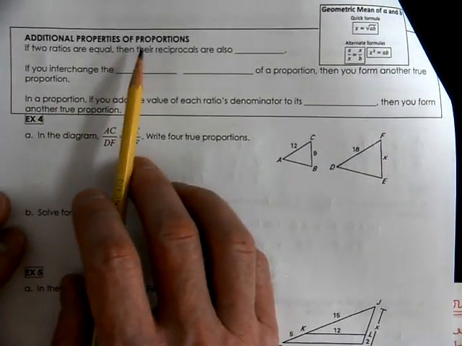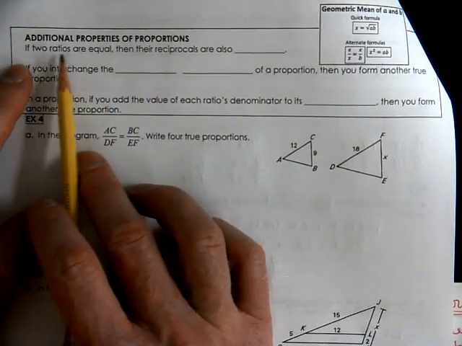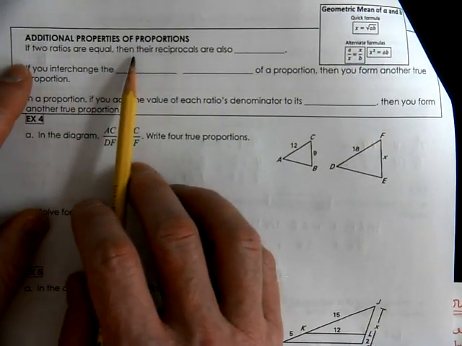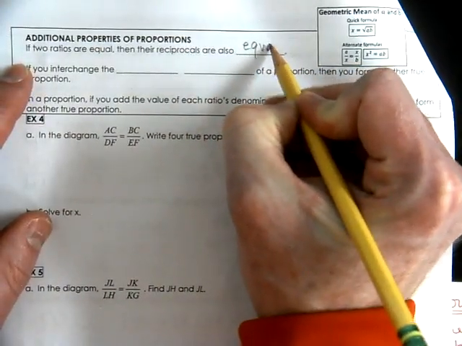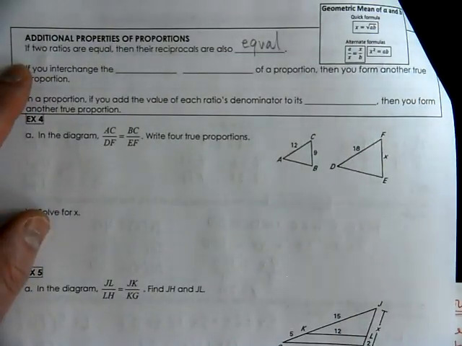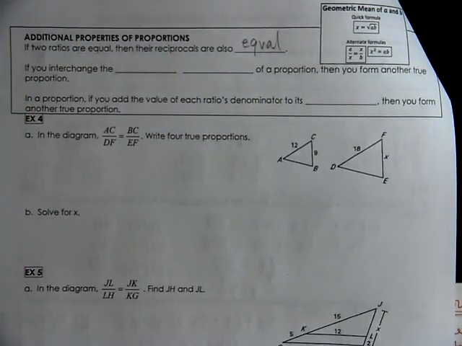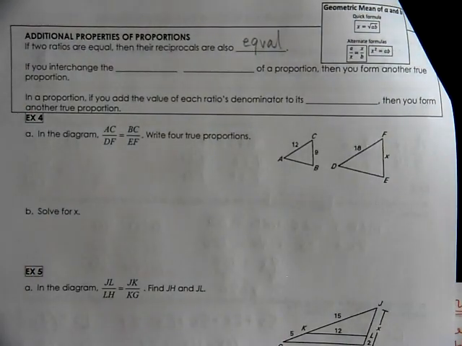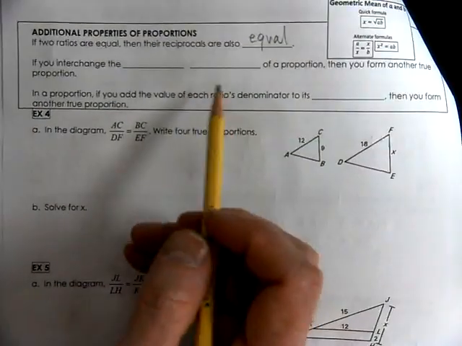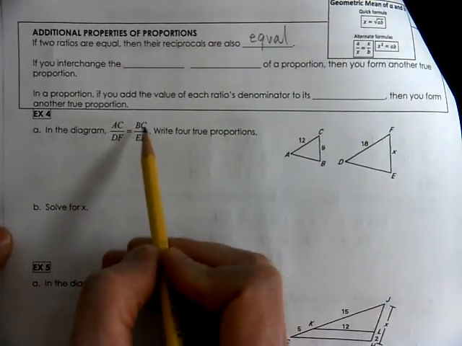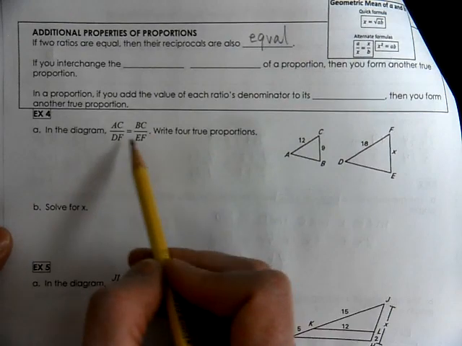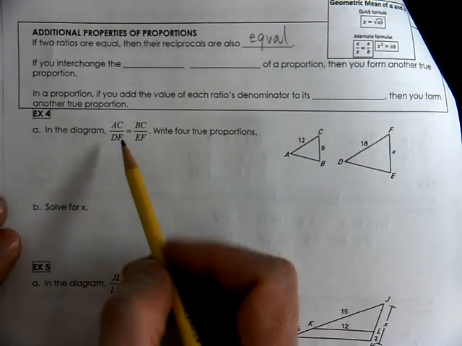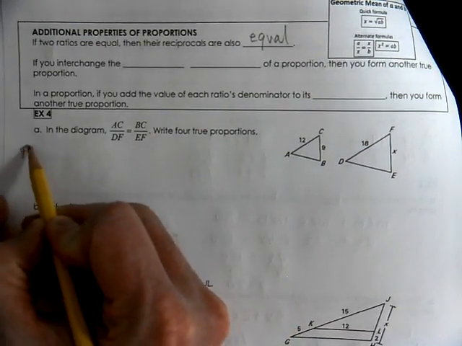All right, other properties about proportions. If two ratios are equal, then their reciprocals are also equal. You should know what reciprocals are. Reciprocals are when we flip the fraction over. So, before we move on, let's come on down here to example 4, and we're writing this in 4 different ways. So we're going to work with the reciprocals.